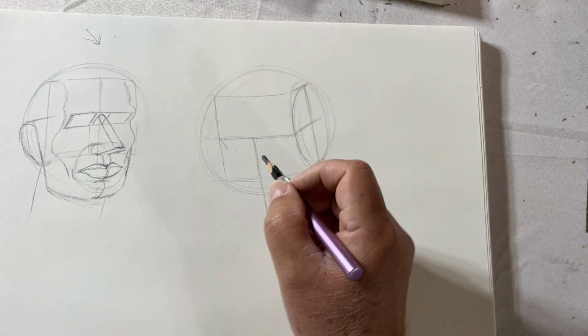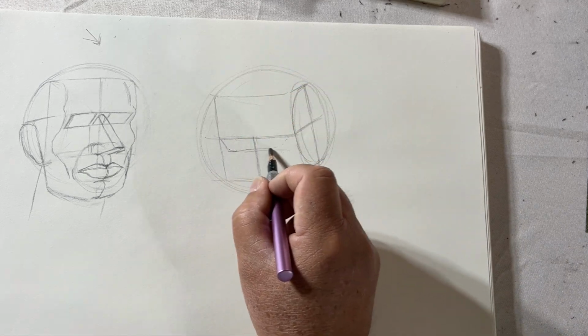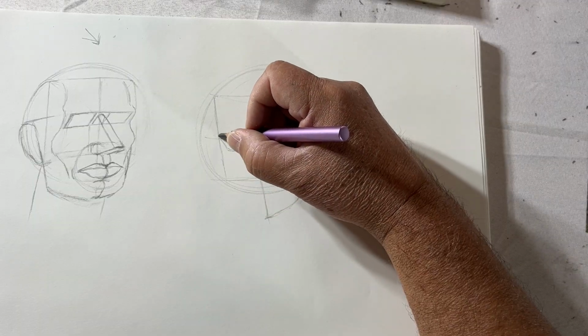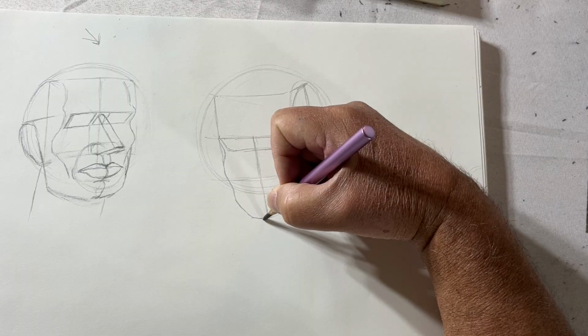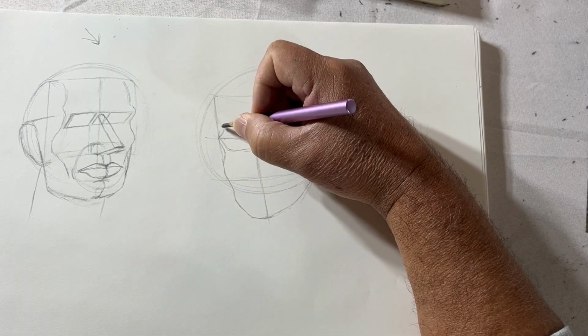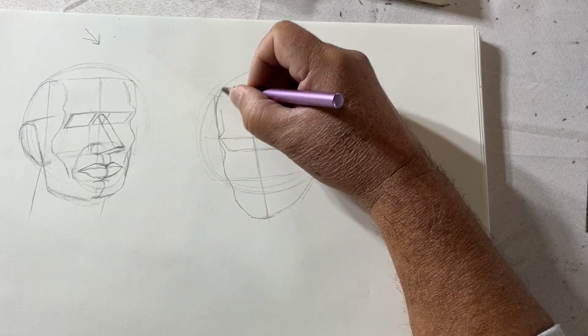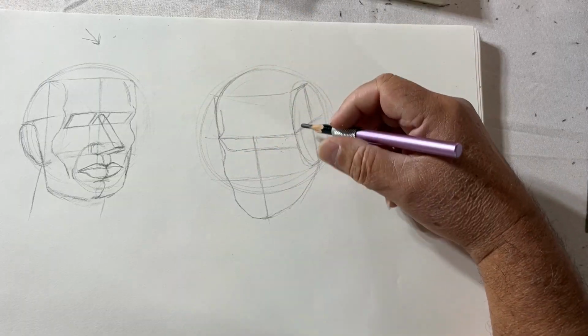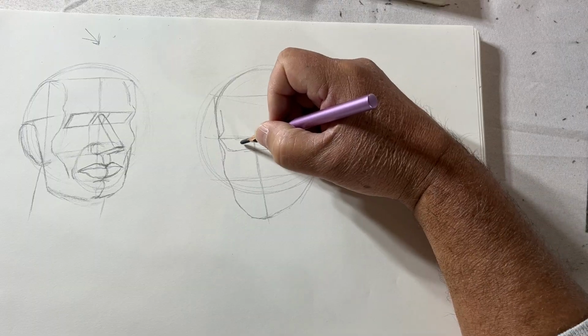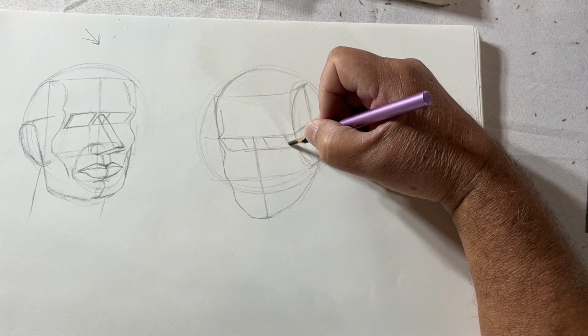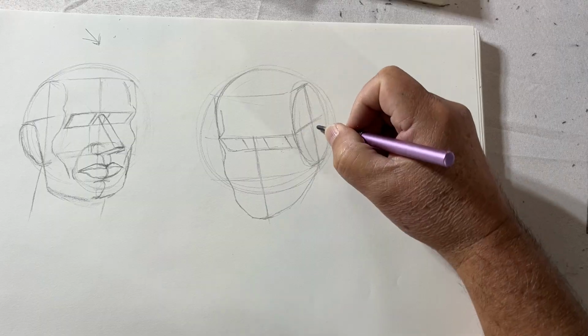And then we have the eye sockets, the cheekbone, and let's establish the eyes on this side and the cheekbone.